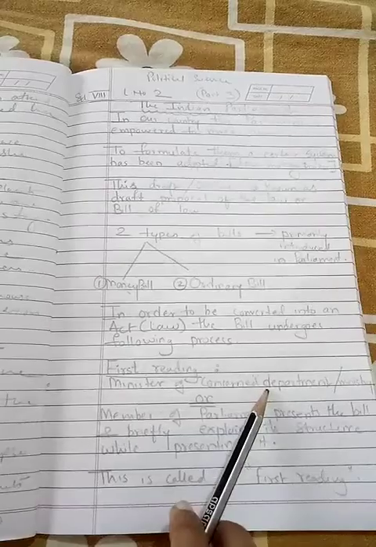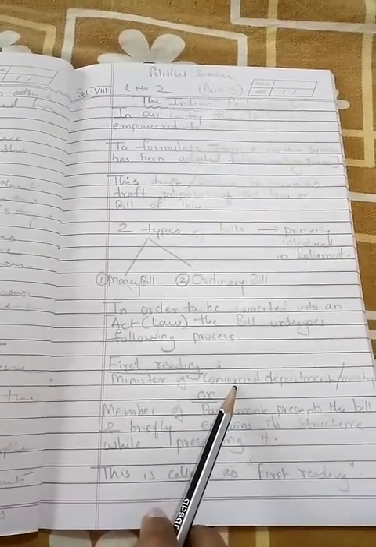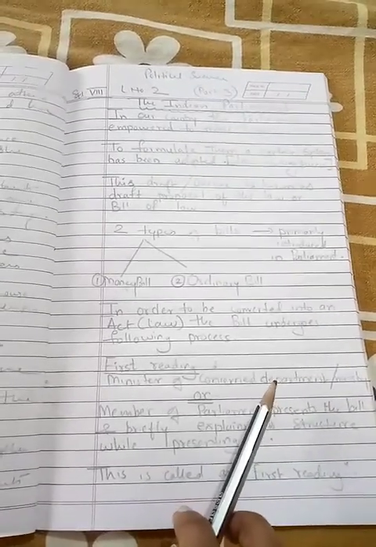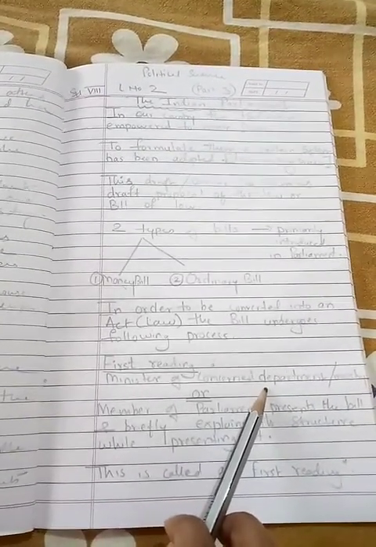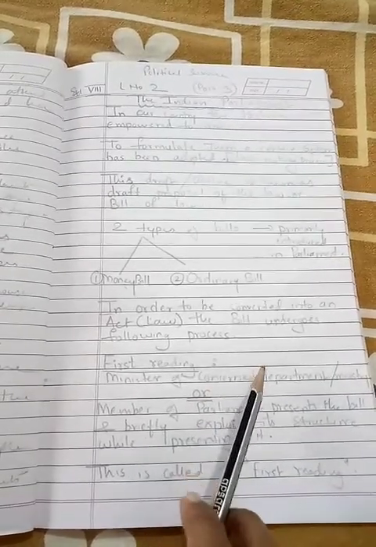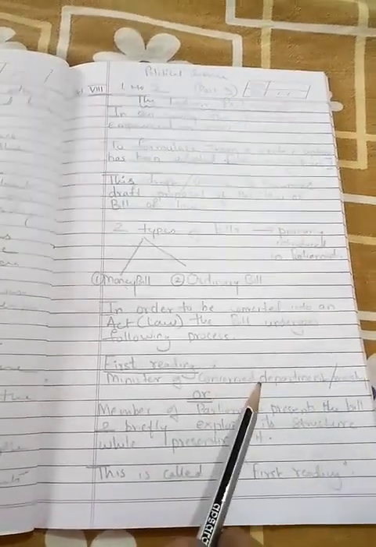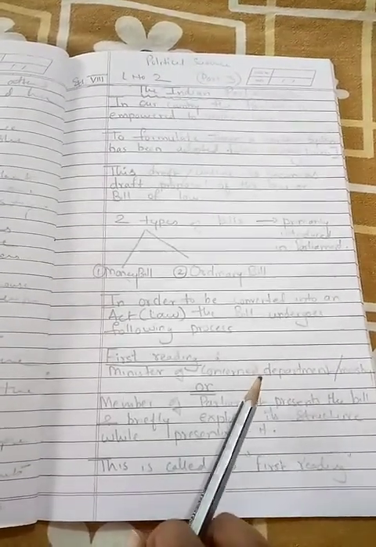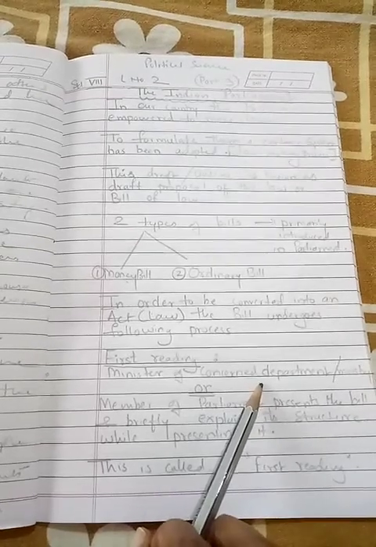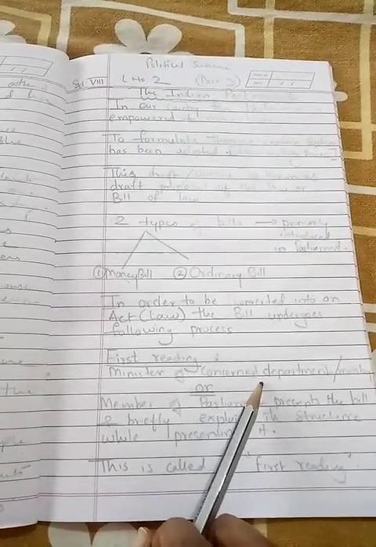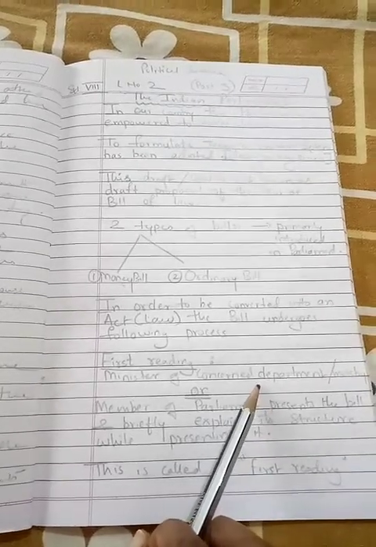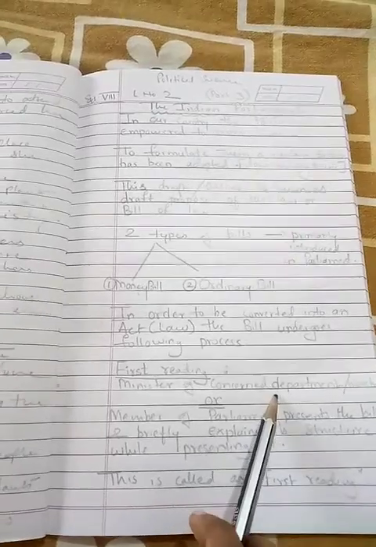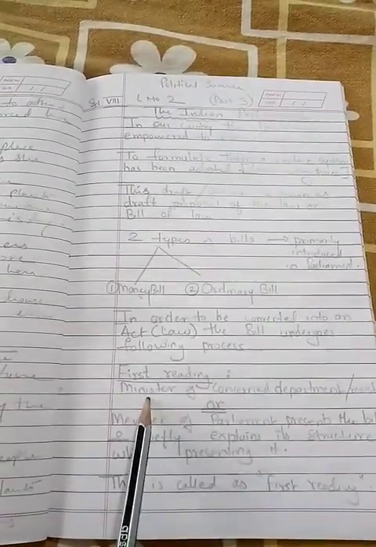Minister of concerned department. Now, there are so many departments and each of the department or the ministry is having a minister. For example, railway minister is there. He is in charge of railway. There is finance minister. He or she is in charge of all financial aspects. Then there is foreign minister who is in charge of all the foreign activities. Yes, so like this, there are so many different portfolios, or departments or ministries, and each of them has one minister.